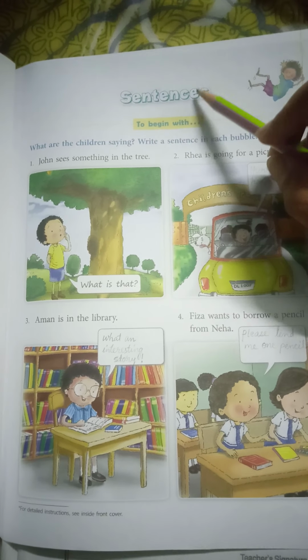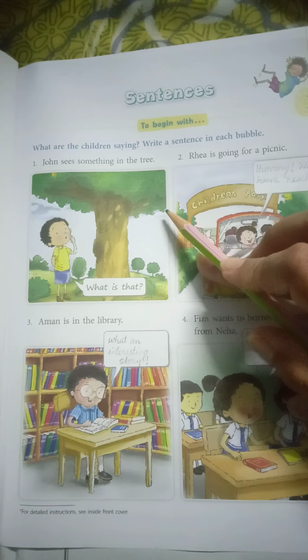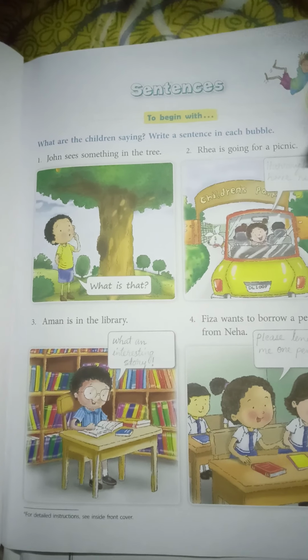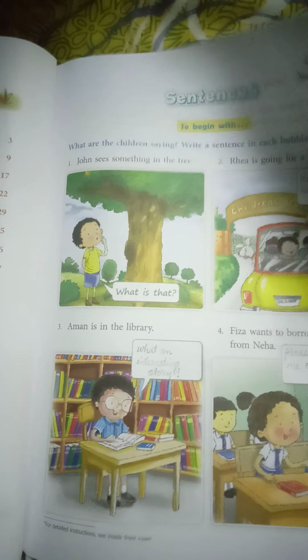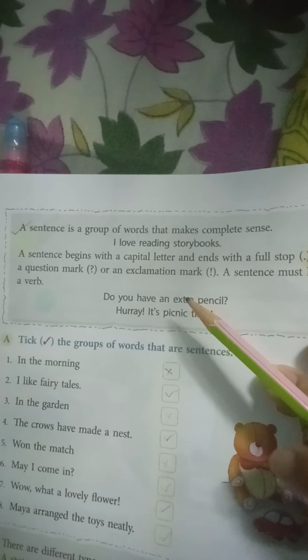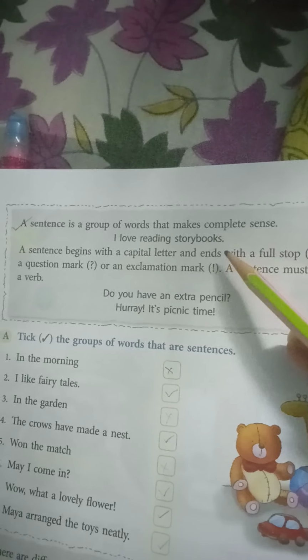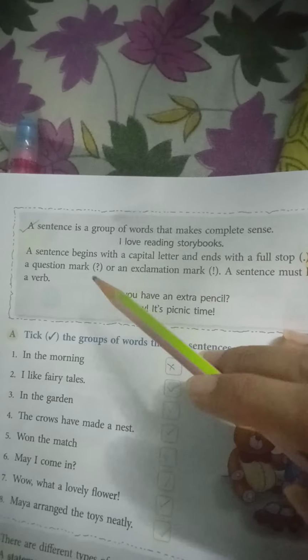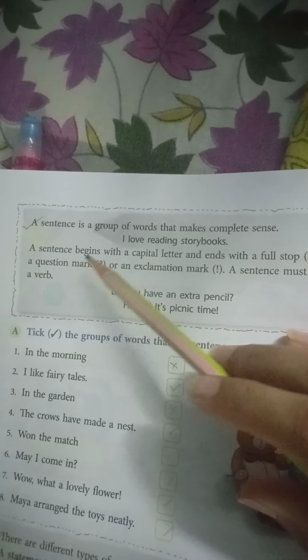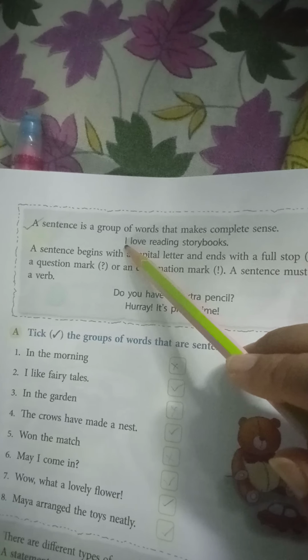Lesson 1, Sentences. So let's see what is a sentence in this lesson. Okay, so what is a sentence? A sentence is a group of words that makes a complete sense. For example, I love reading storybook. Okay, and a sentence begins with a capital letter, like I is capital here, and ends with a full stop.